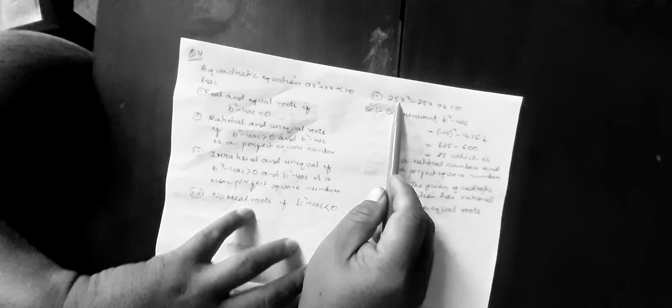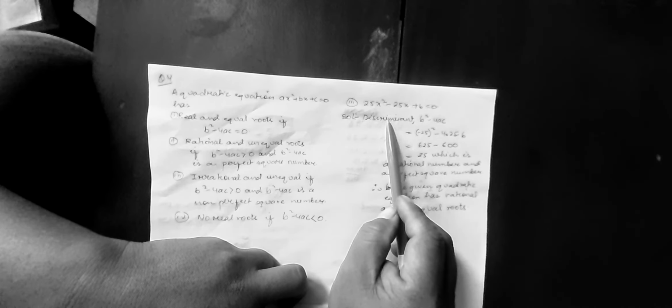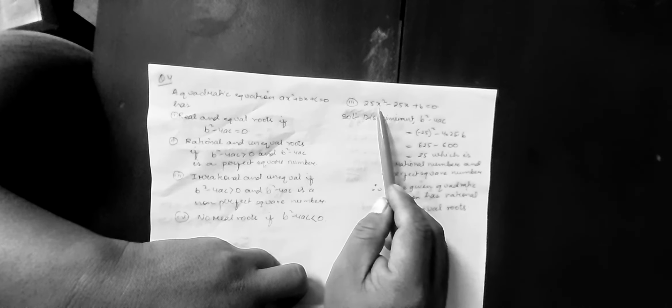So I'm going to take question number 3, 25x squared minus 25x plus 6 equals 0. We are going to determine the type of root it has. Firstly, we calculate the discriminant b squared minus 4ac. The b value is minus 25, the a value is 25, and the c value is equal to 6.